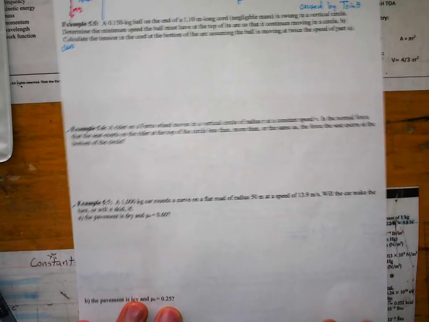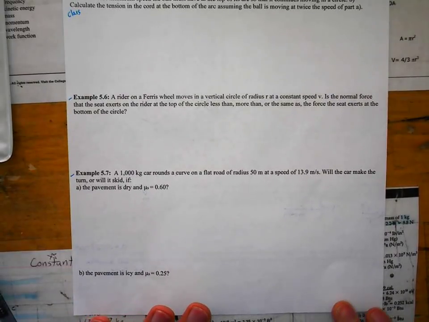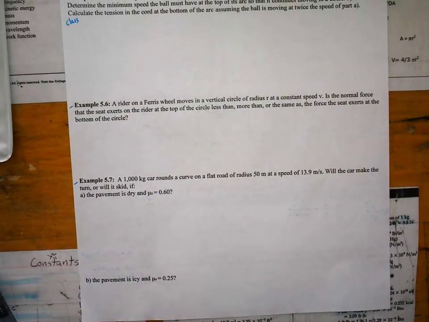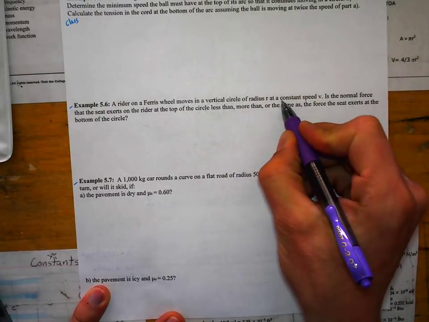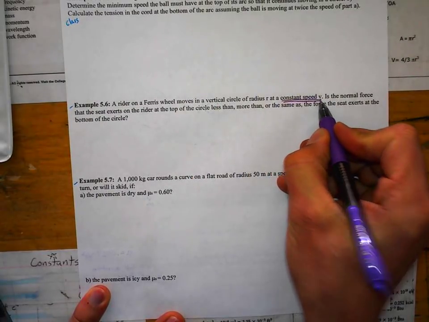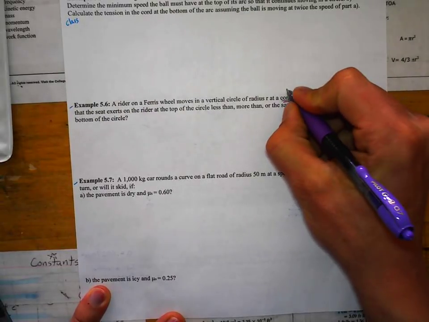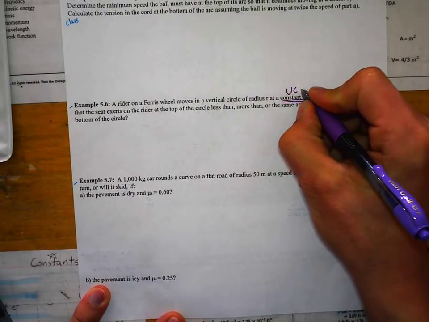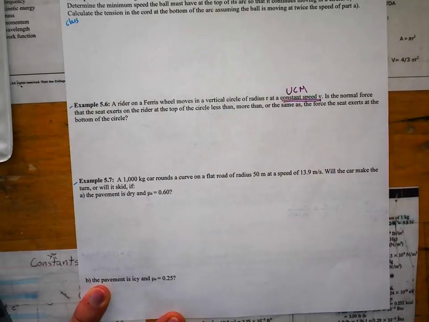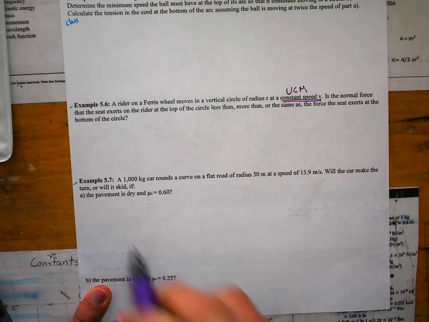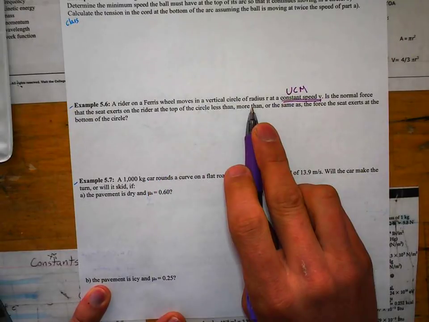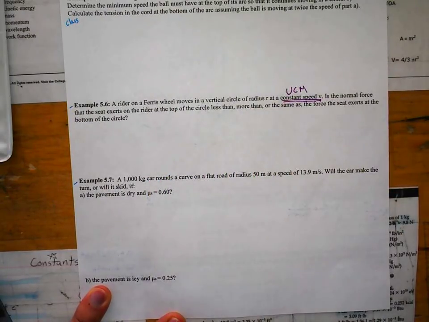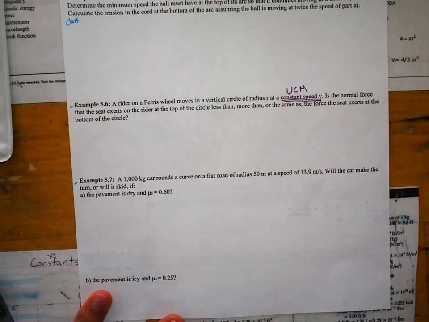Okay, next question. A rider on a Ferris wheel. Okay, so it's going to move in a vertical circle, radius r, and here's the key, constant speed. Okay, this tells us that we are in UCM. Okay, so the normal force that the seat exerts on the rider at the top, is it less than, more than, or the same as the force exerted at the bottom?